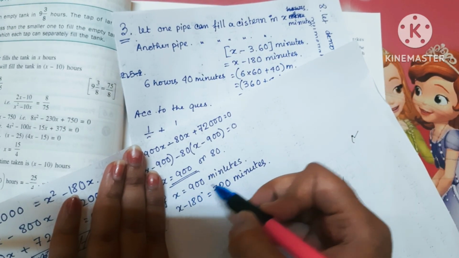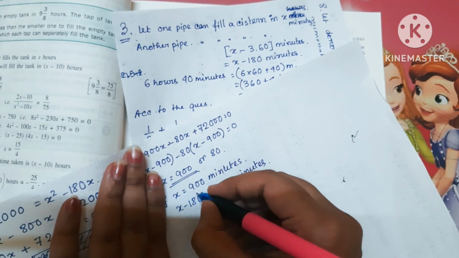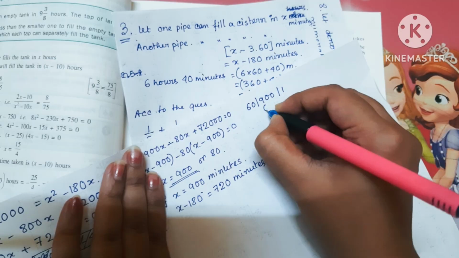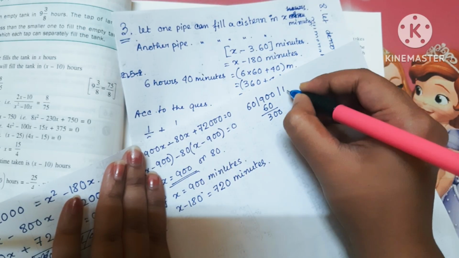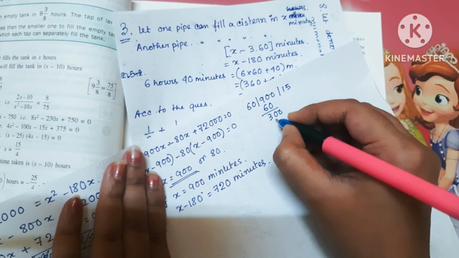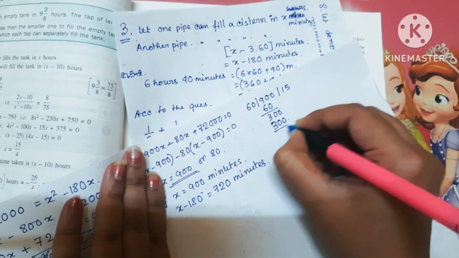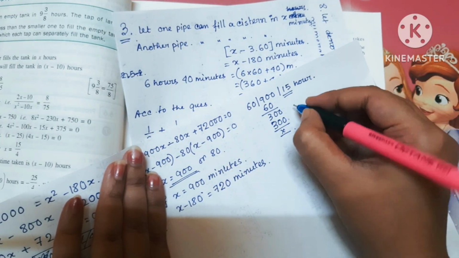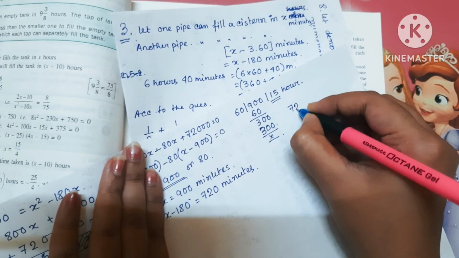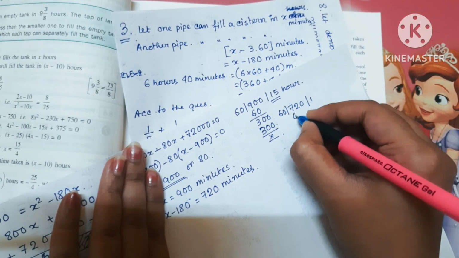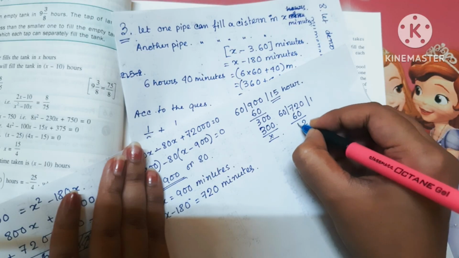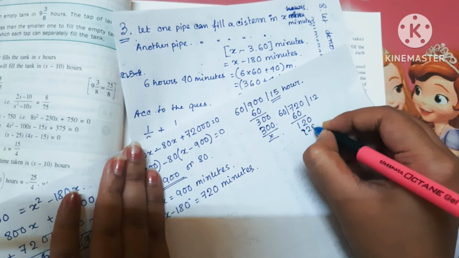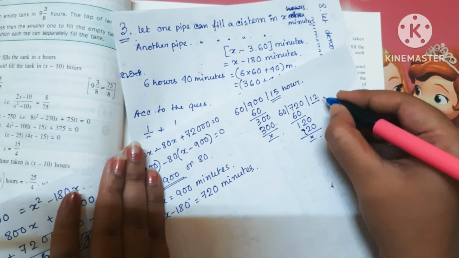Now 900 minutes, if you divide it by 60, that means 15 hours, and 720, if you divide it by 60, so 12 hours.